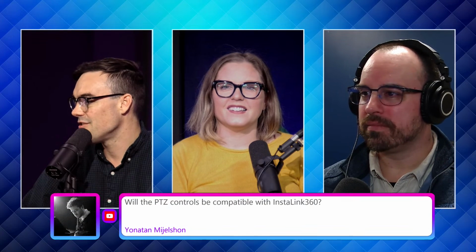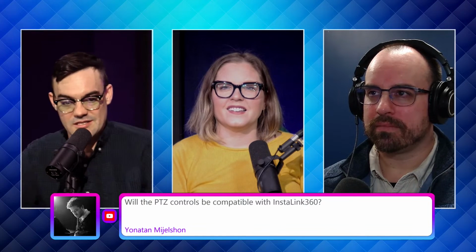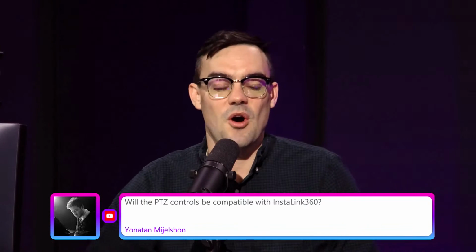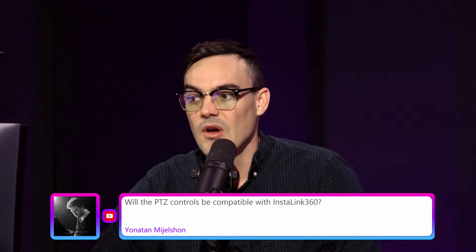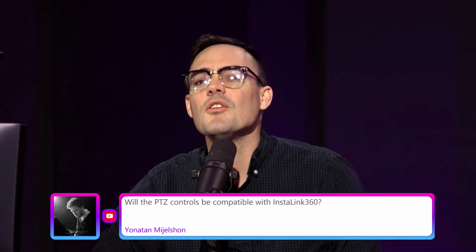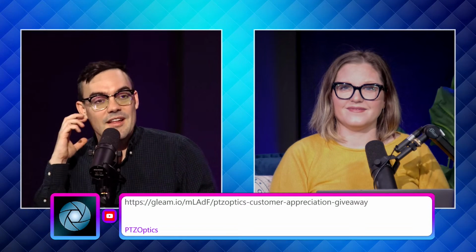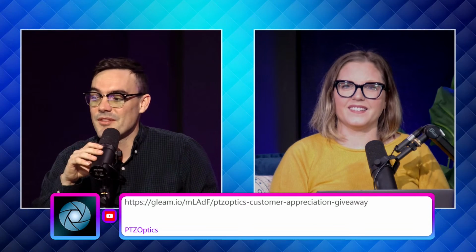Will the PTZ controls be compatible with the Insta360? Not straight out of the gate, because I don't think we have UVC control yet. The Insta360 is UVC control. Okay. So give us a little time. That's definitely on the roadmap. I've been thinking about that, because it would be sweet to just have these little Insta360 cameras.